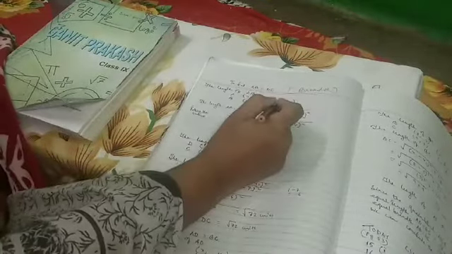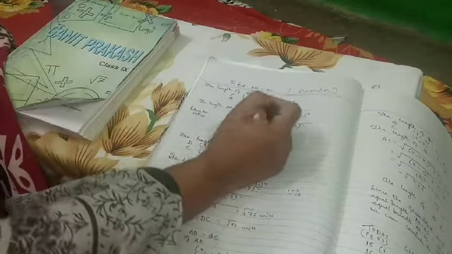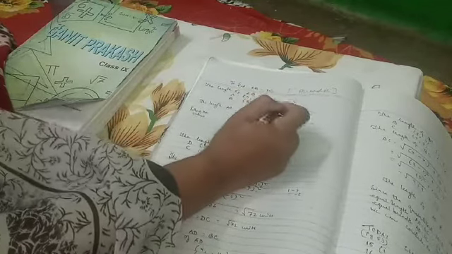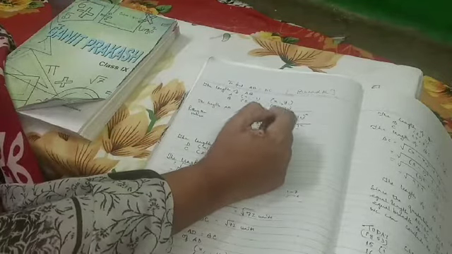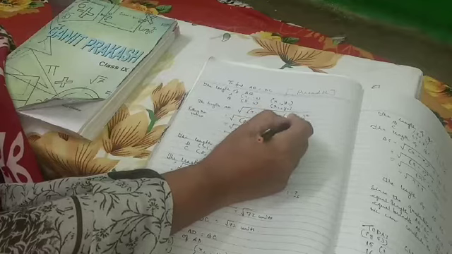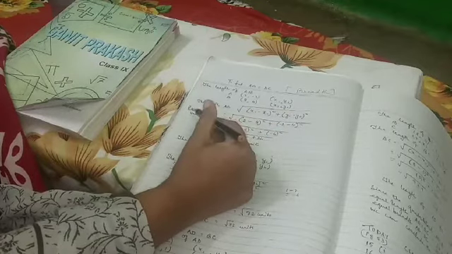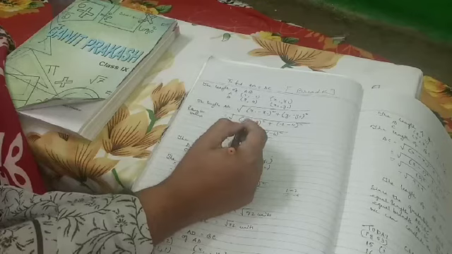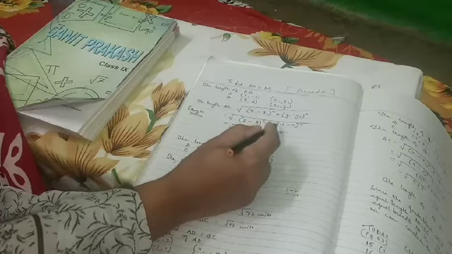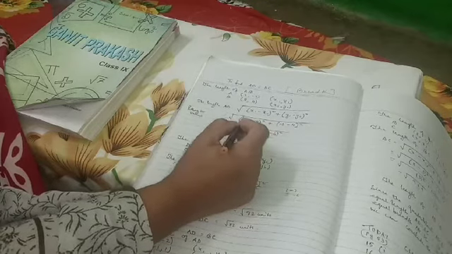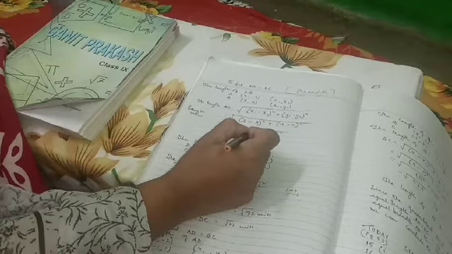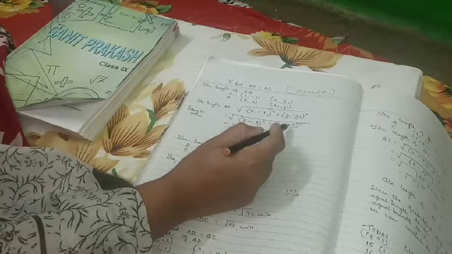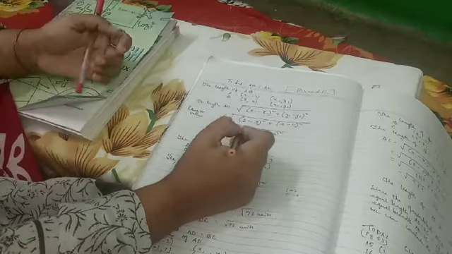Length of AB. A is (2, -2), we are considering as x1, y1, and B is (8, 4), that is x2, y2. Length of AB is root over of x1 minus x2 whole square plus y1 minus y2 whole square. Putting the values, what will we get? 2 minus 8 whole square plus minus 2 minus 4 whole square. 2 minus 8 will give you minus 6 whole square, and minus 2 minus 4 will give you minus 6 whole square.